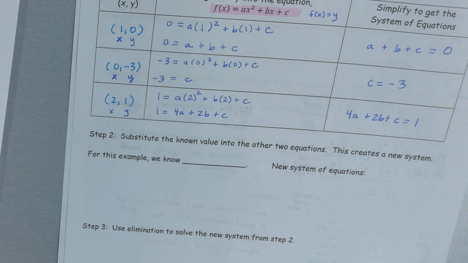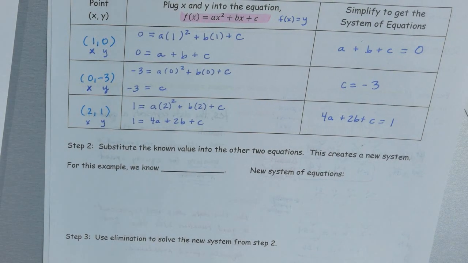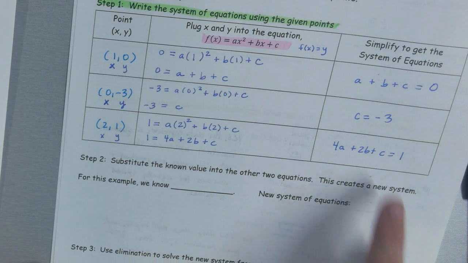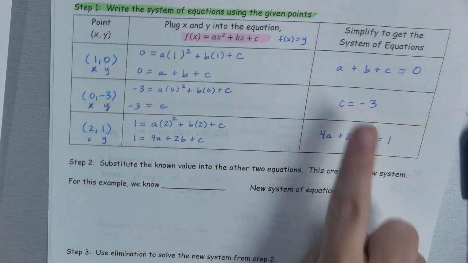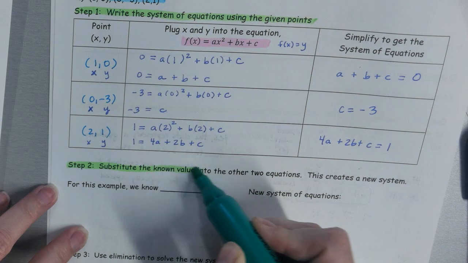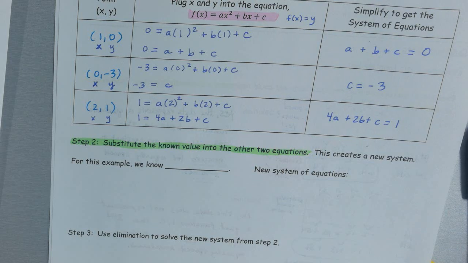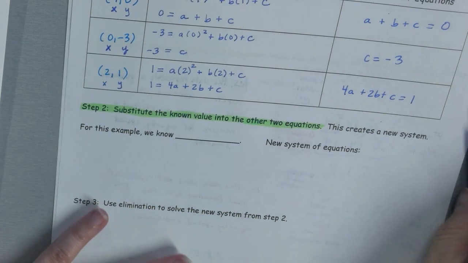So right now we have 3 equations. So it's a little different than what we were doing earlier. But you do have a value that we already know. So for step 2, we're going to be substituting that known value into the other 2 equations. This is going to create a new system.